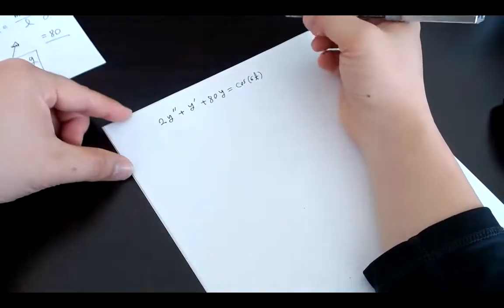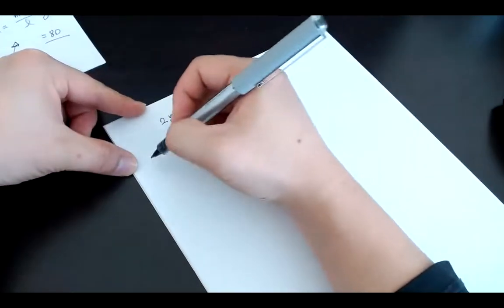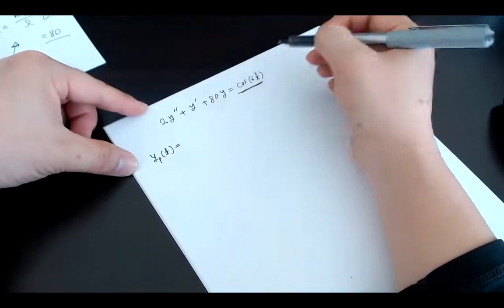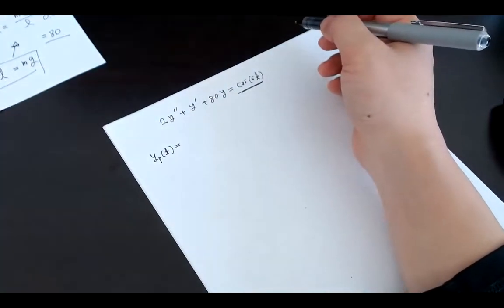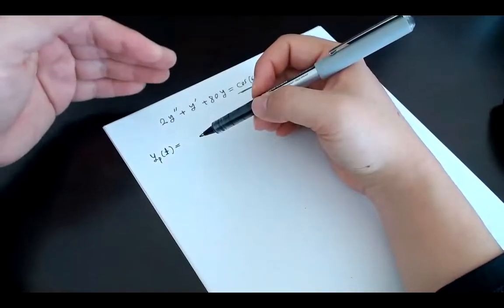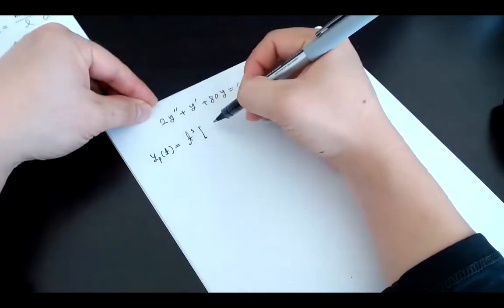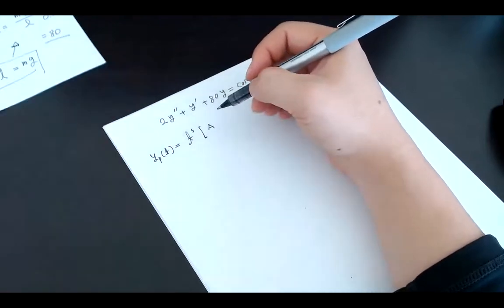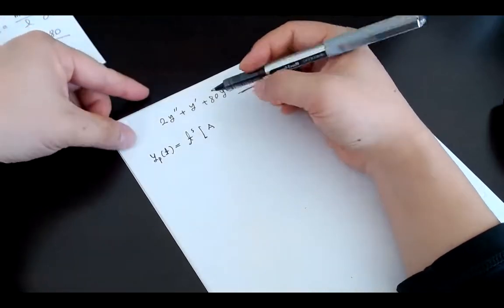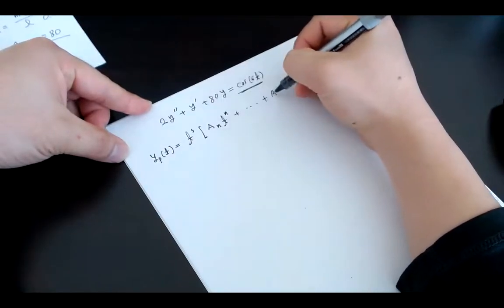Okay, now let's find the particular solution using the method of undetermined coefficients. Then y_p of t is equal to, since the external force involves the cosine function, the form of the particular solution must be t to the s power, and then, because we use the letter m for the mass, let me use another letter, let's say n, A_n t to the n plus through A_0, right?